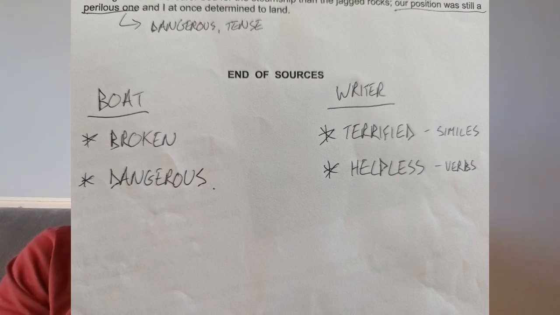Now, for the writer one, I'm also going to look for techniques that the writer used. So in this case, they've used some similes to make it seem like the writer is terrified. So there was a simile, "white and hollow-eyed, appearing like a ghost among us." So that's a technique they've used. You're going to need that technical stuff for question 4. And they were also feeling helpless, and they used a certain type of verb to show that. So I'll put that in my bullet points at the end.